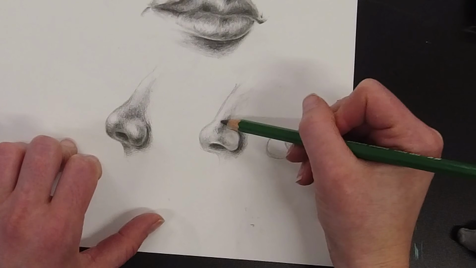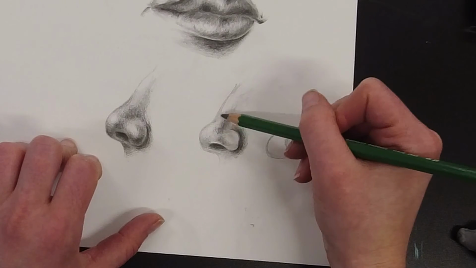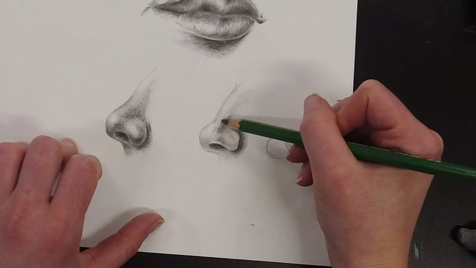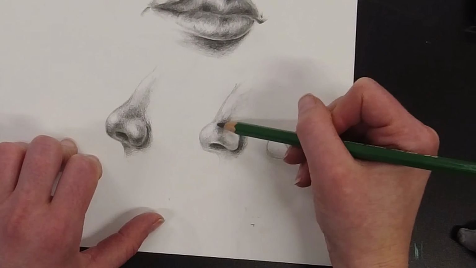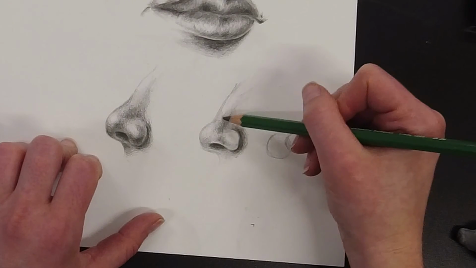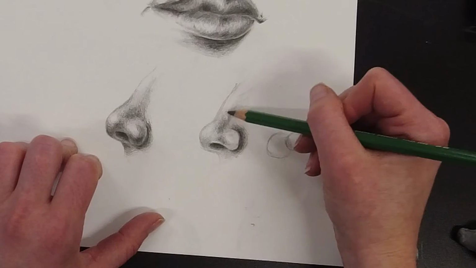And this particular nose, in general, is also lighter than the first nose, which can be an important thing to notice because it might just mean that the person's skin tone is lighter. So you might not get your darkest darks as dark as they are on that first nose, and that's fine.